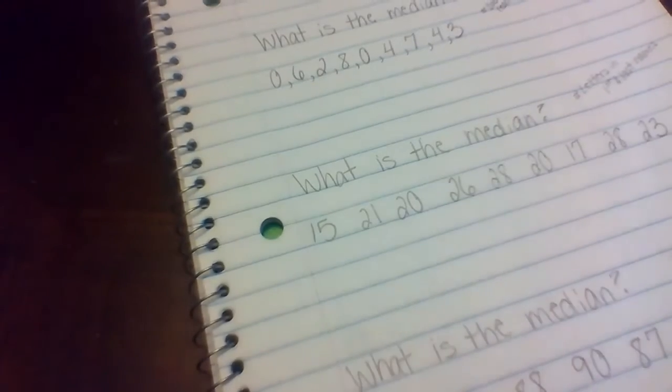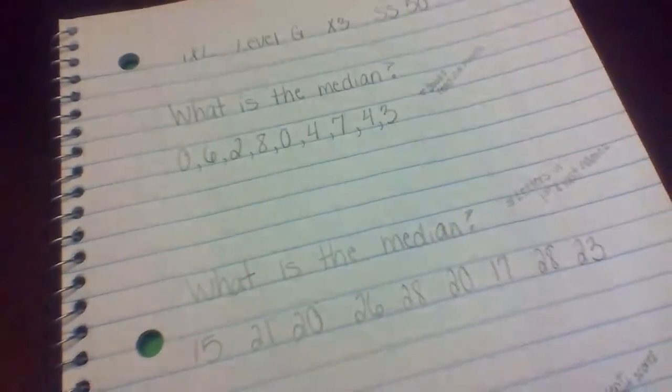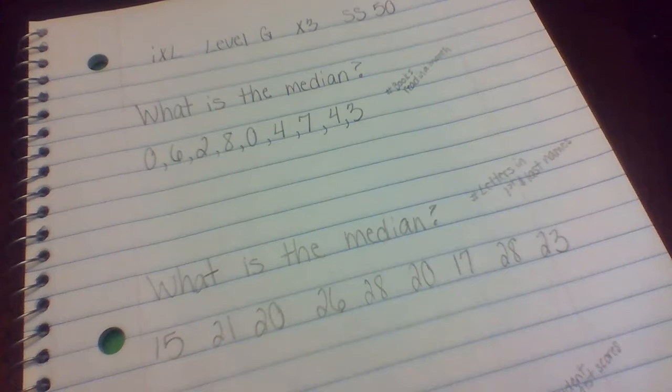Okay, here we go. So when you log on to iXL, remember level G. We've been working a lot on level H, but this is level G. One of the things that you'll notice is the questions are all just asking about median. We're focusing on median, which is the middle number or the midpoint. And you'll also notice that when they're giving you the data set, none of the data is in order, which is super important. Make sure your data is in order, least to greatest.